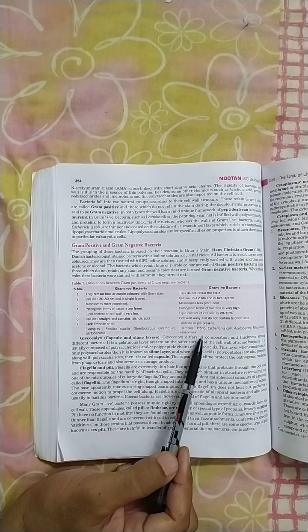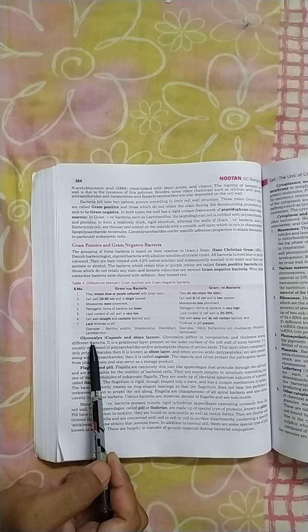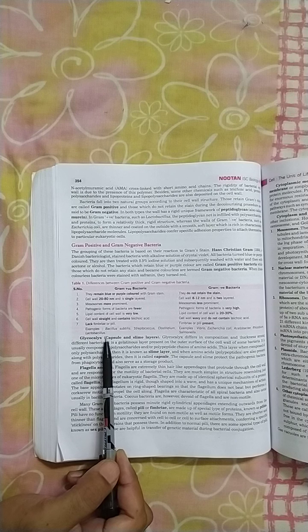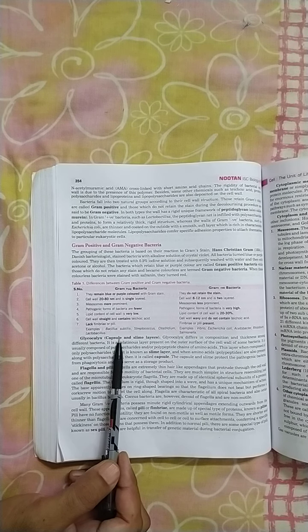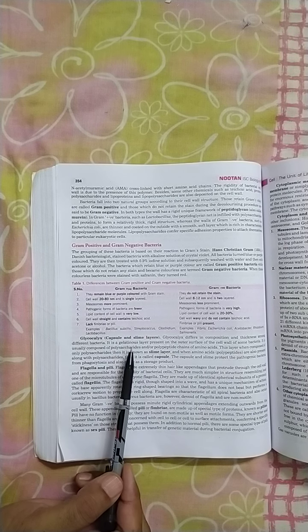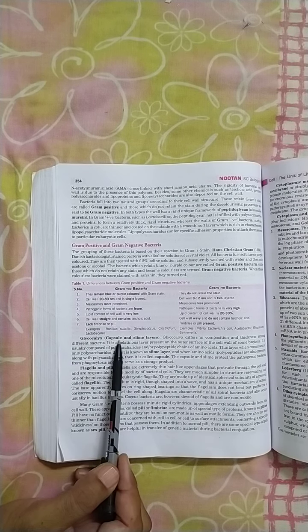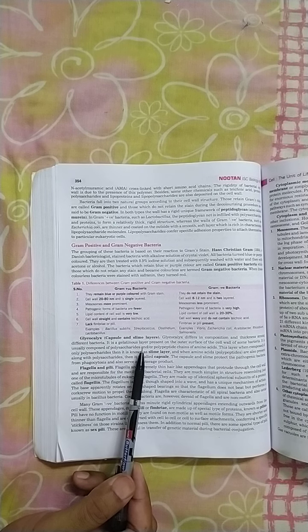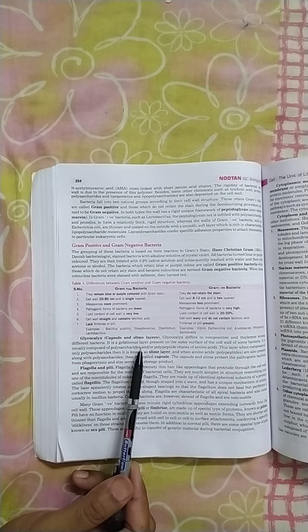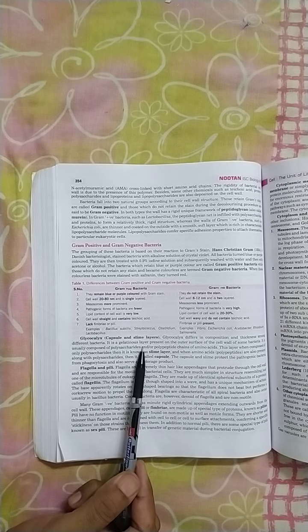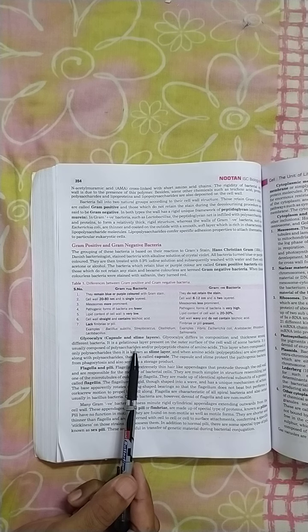Then we see another aspect of prokaryotic structure, the glycocalyx, which is either a capsule or formed of slime layers. It differs in composition and thickness among different bacteria. It is a gelatinous layer present on the outer surface of the cell wall of some bacteria, usually composed of polysaccharides or polypeptide chains of amino acids.